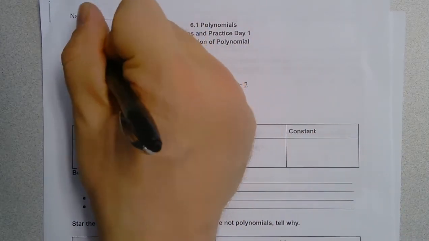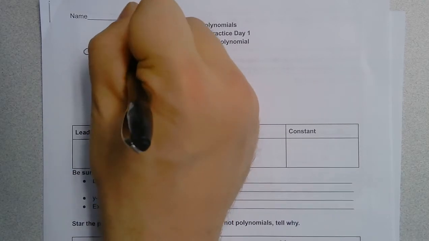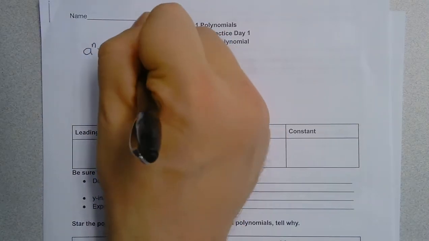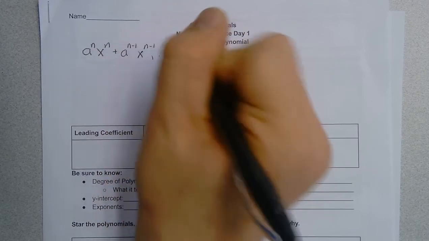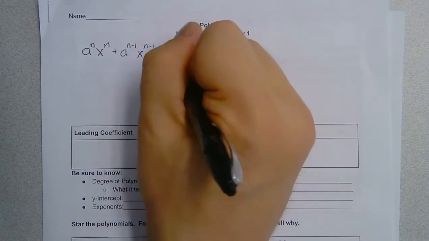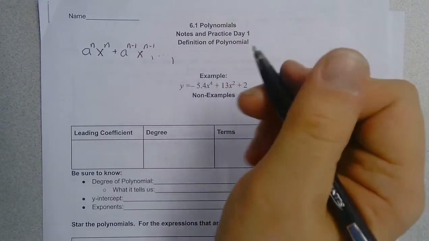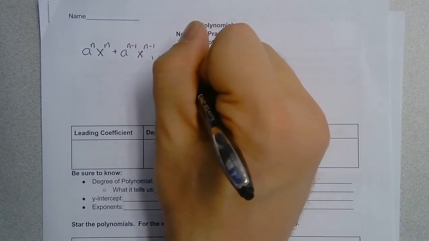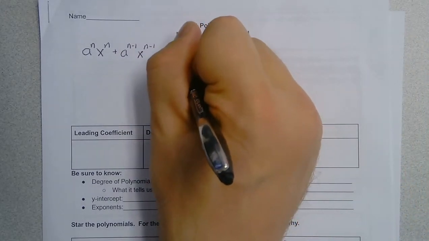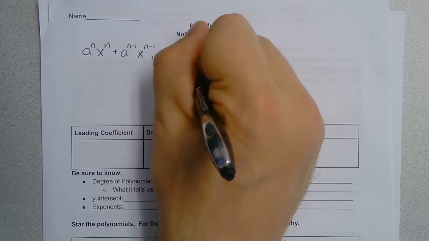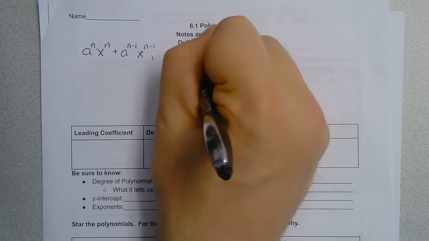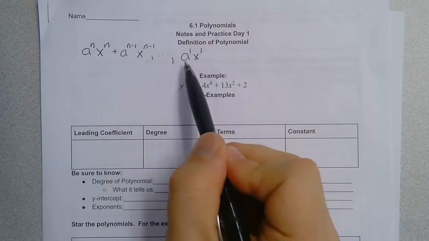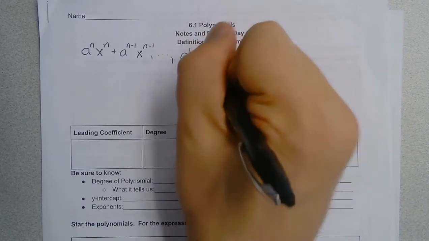And then we're going to go down to lower powers, a sub n minus 1 times x to the n minus 1. And then we might have some spaces in between. And then we're going to say this is a to the first, x to the first.